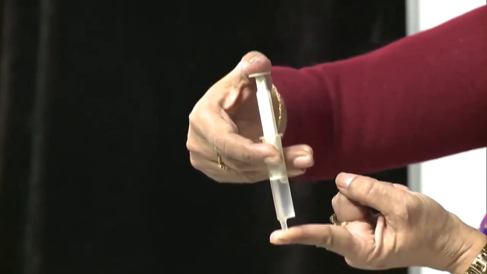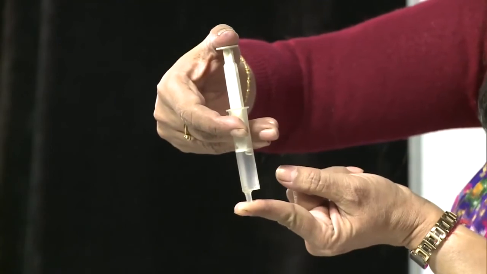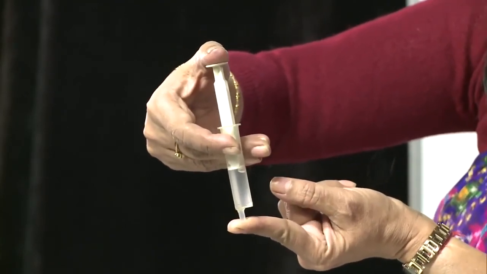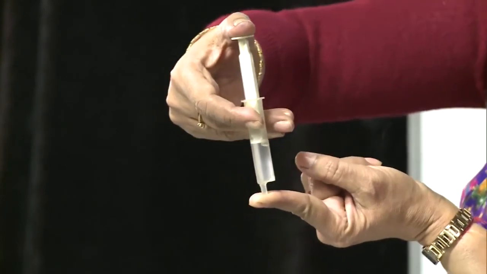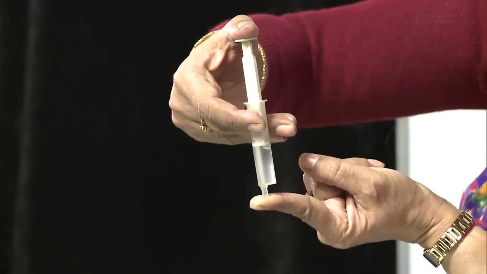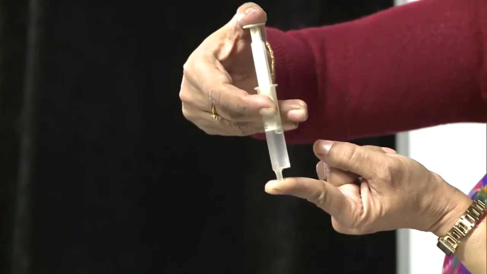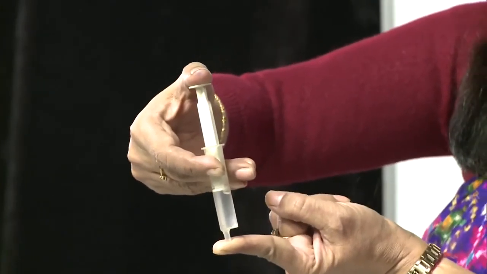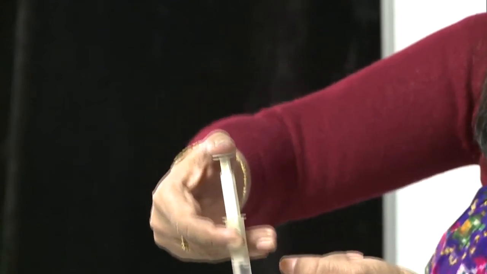And why are they incompressible? Because the gap between the molecules is very little. So, we can apply a little bit of pressure, and then we will find we fail to compress it. So, this is how we can explain the compressibility in the liquids.